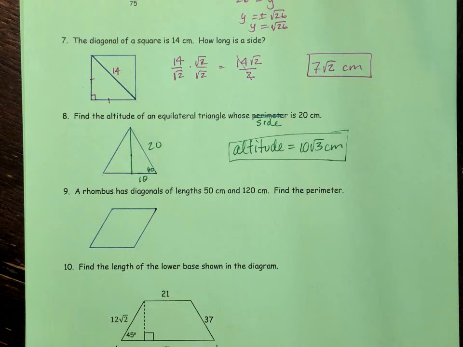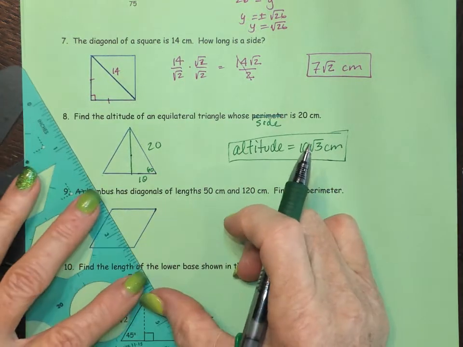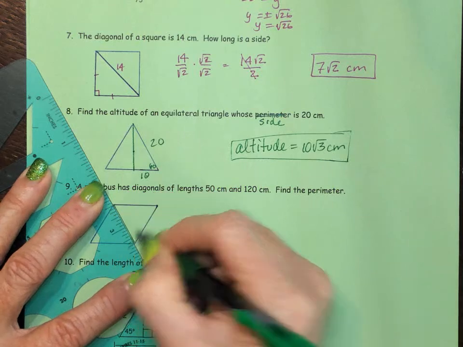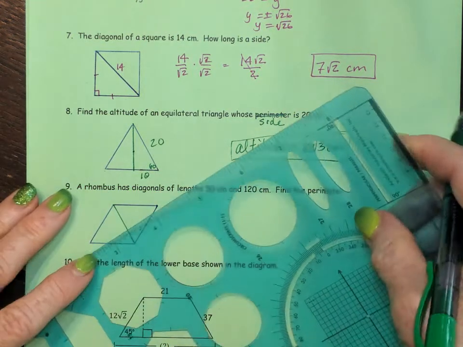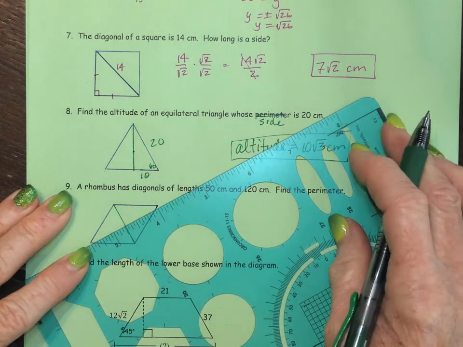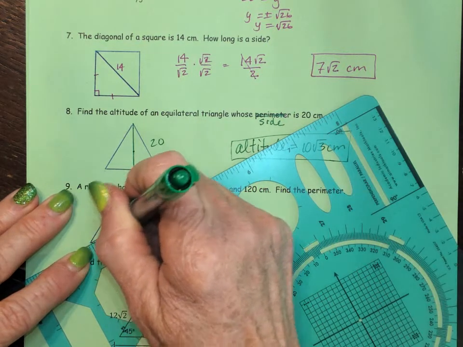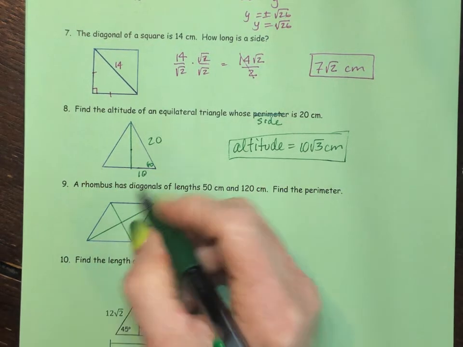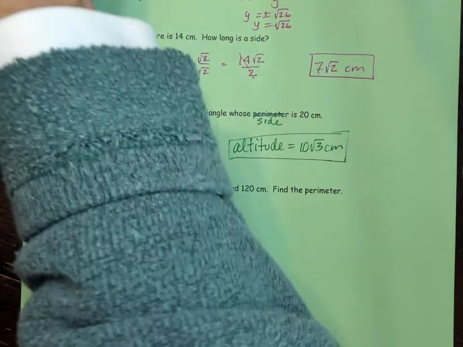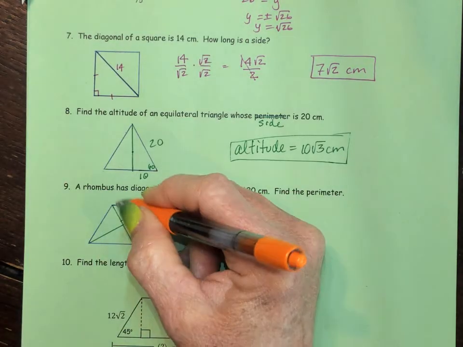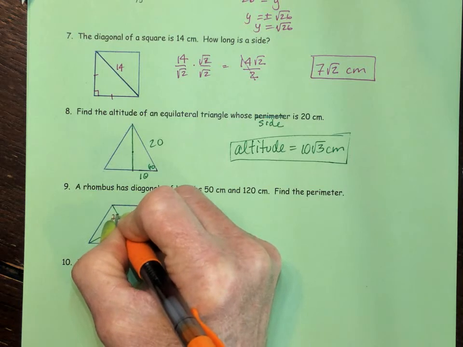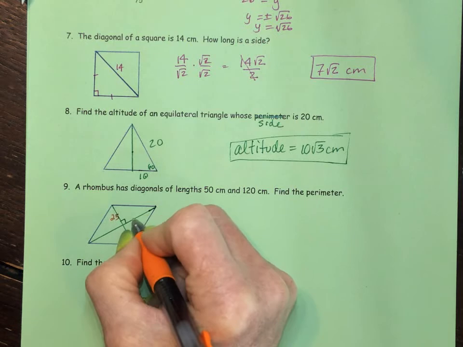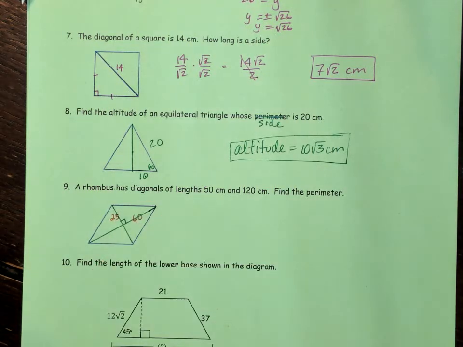Number 9, diagonals are 50 and 120. Put those diagonals in. Now you have to remember a couple of things. Diagonals are perpendicular and they bisect each other. Perpendicular. All right, so if this one was all 50, then it's 25 here. If this was all 120, then we got 60 here.